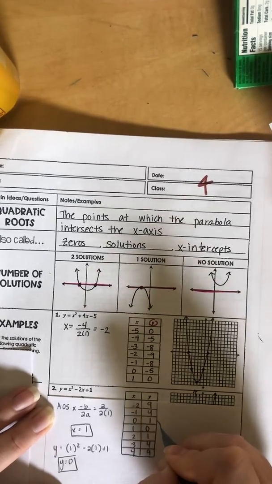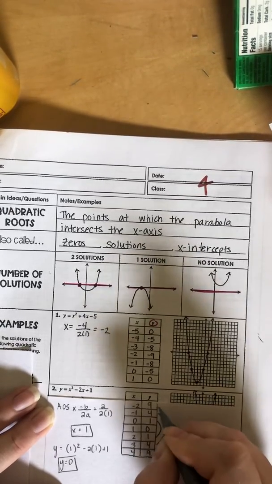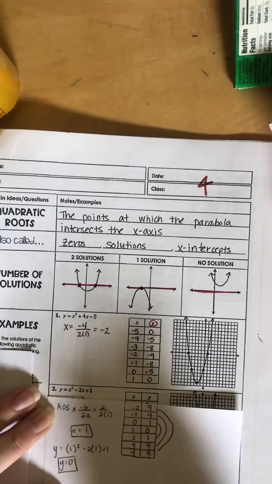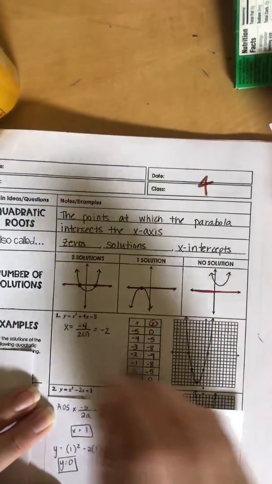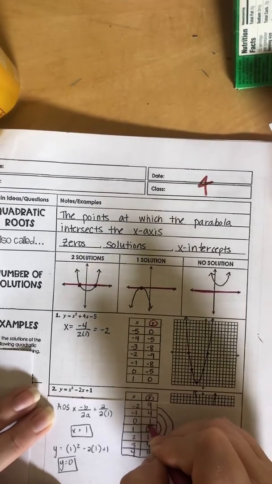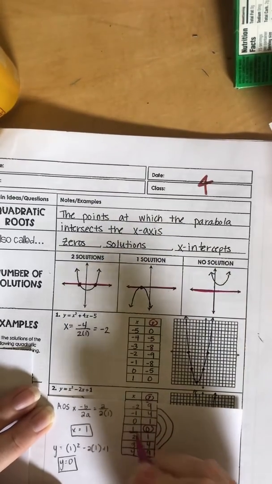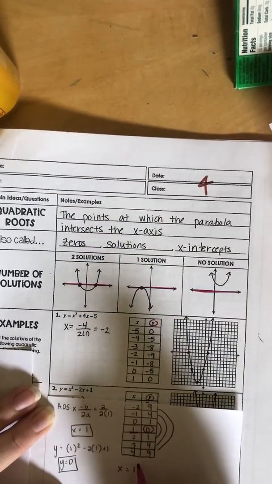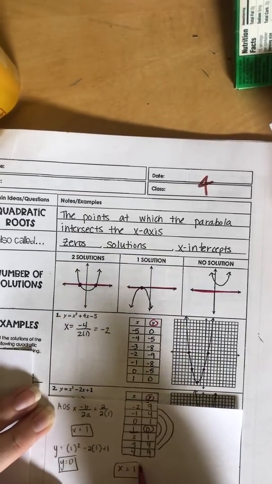Again, make sure that these are going to be the same. So those ones should be the same. All right, so look where your zeros occur in your y. So right here you have a 0. So your answer is going to be x equals 1. Okay.